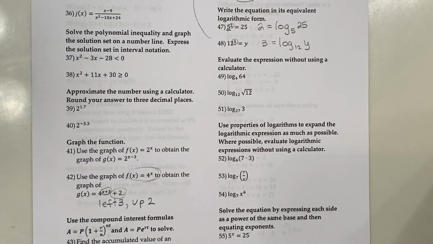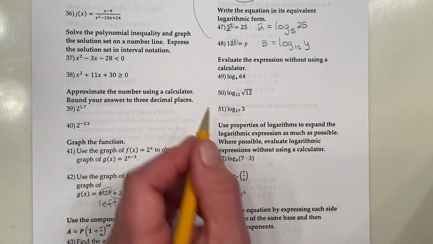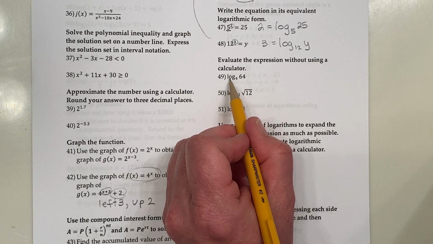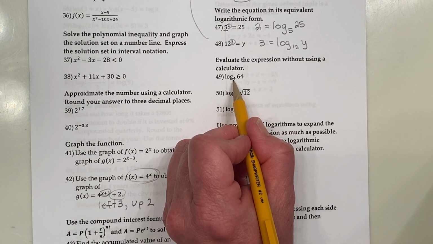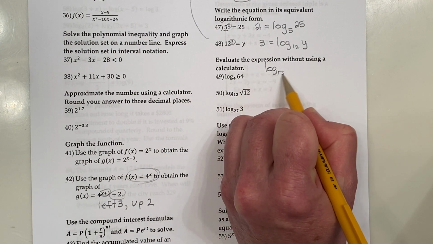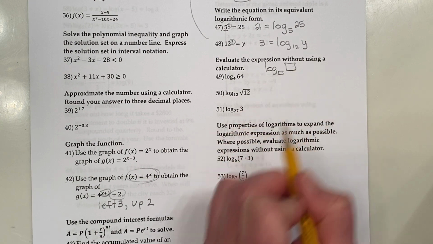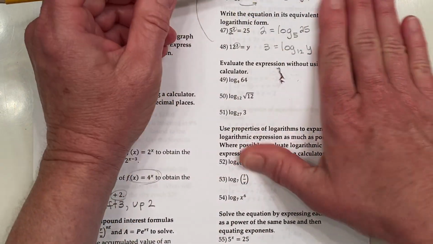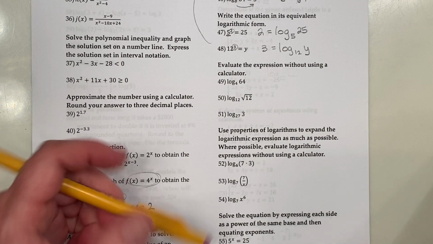All right, 49 through 51, evaluate the expression without using a calculator. Hey, it's multiple choice. It's up to you. You can evaluate these with a calculator, and that'd be fine. Okay, let's talk about the calculator. Some of you may have a more sophisticated calculator where you have a template that you can just insert by pressing an appropriate keystroke. You're getting a template that has a blank here and a blank here, and you can just insert the 4 and 64.